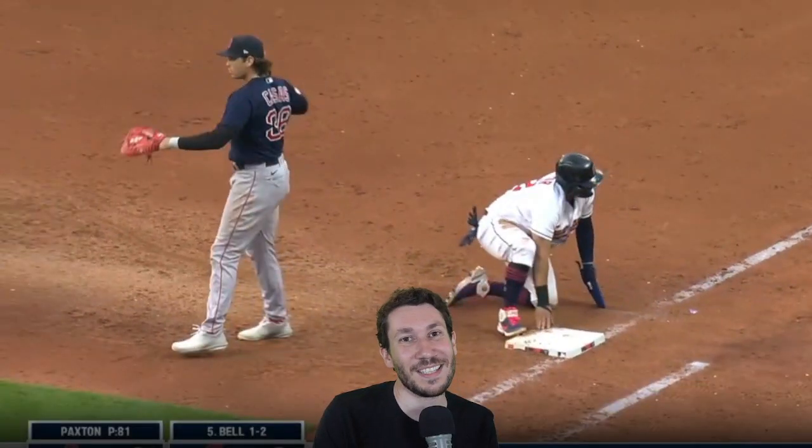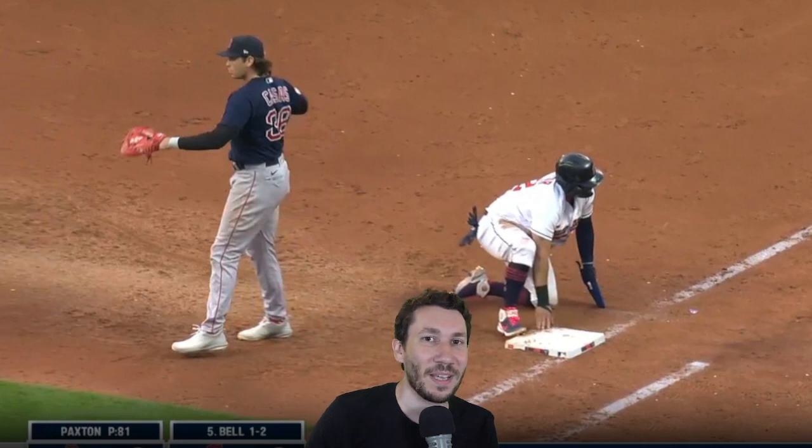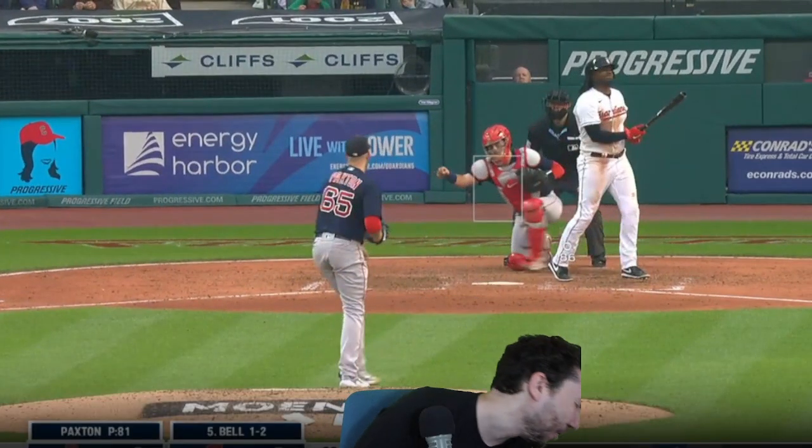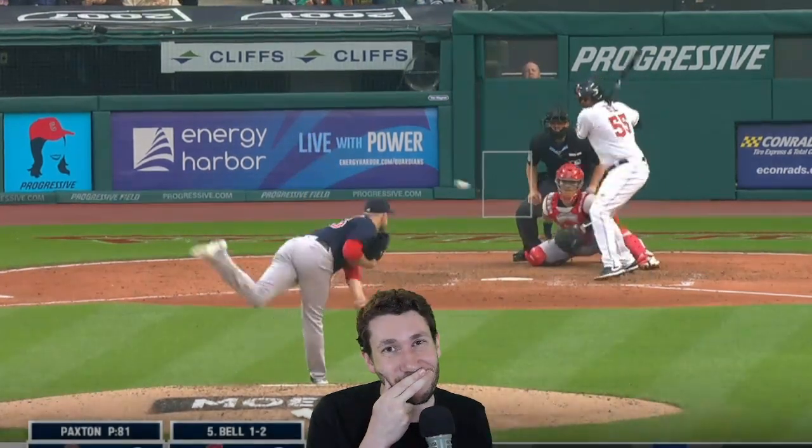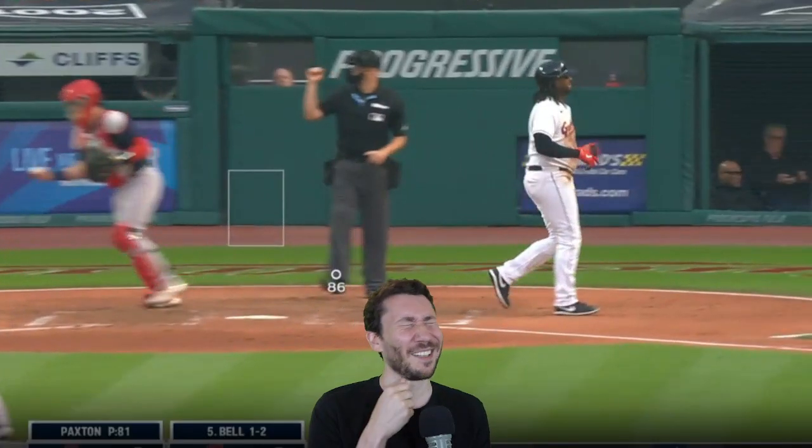See, the thing is, that was an easy take because that was inside, right? And inside is easier for Bell to resist than it is upstairs. So 2-2 here. And goes a cutter. Oh my gosh. Look at this terrible swing from Josh Bell. This is how good James Paxton's cutter is these days. That wasn't even close, Josh. Oh my gosh.